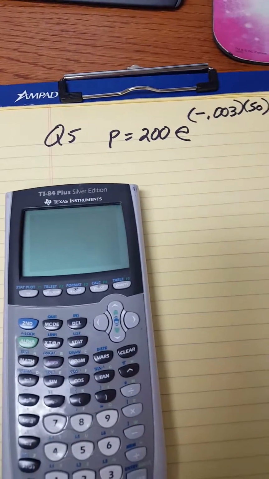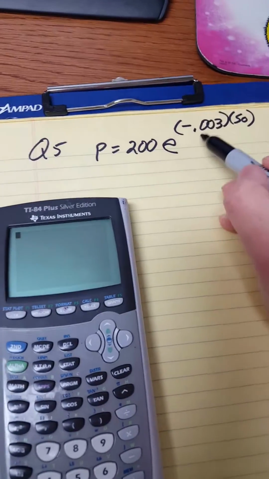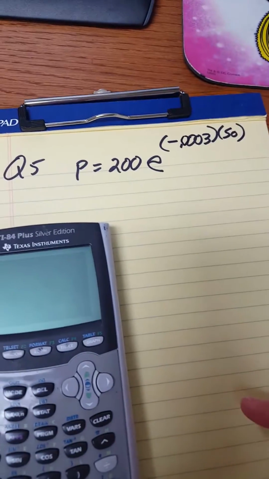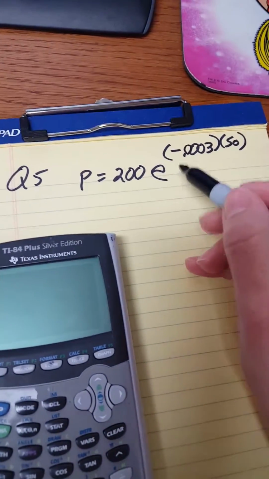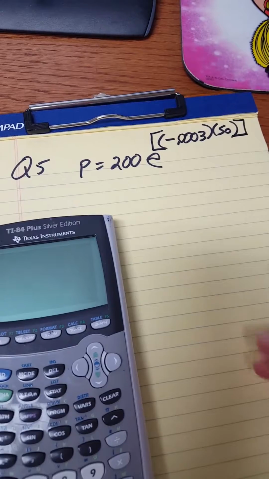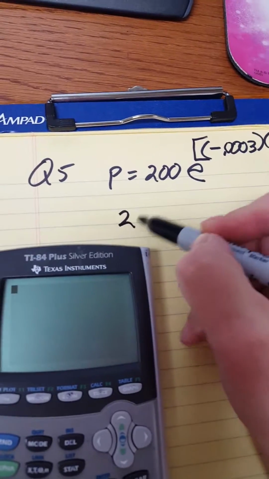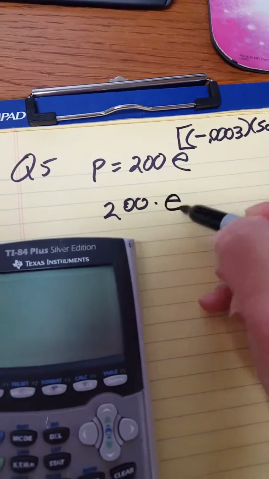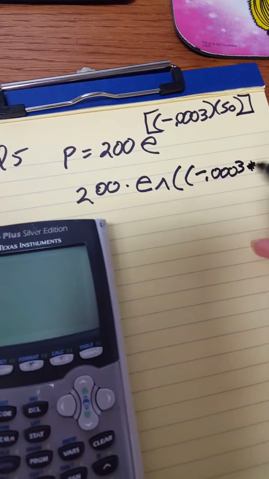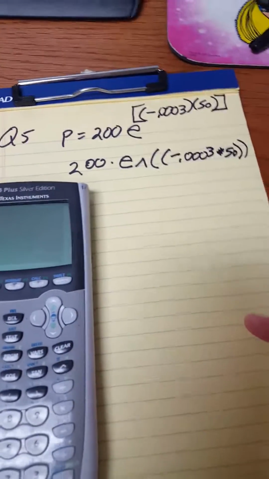Question 5 is a calculator thing again. Again, I'm still using a TI-84 Plus Silver Edition. All right, when doing this, the negative point, and I'm missing one of my zeros. There's 3 zeros. Negative 0.003 times 50, that whole thing is an exponent. So in my calculator, when I open up the E, it's going to have a bubble for me to fill this in. If yours is not like that, you may need to write it out more slowly and may need to add some additional parentheses. That may be what yours needs to look like. I'll walk it through a little slowly for myself though.